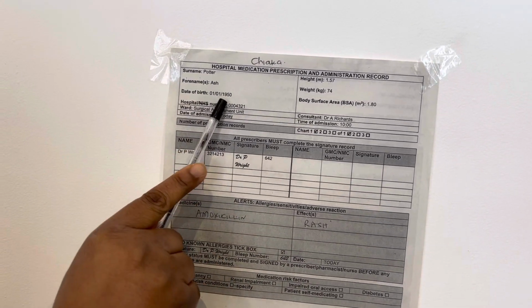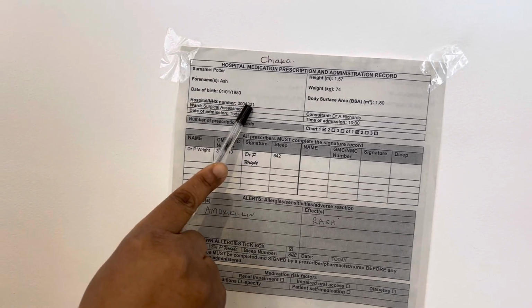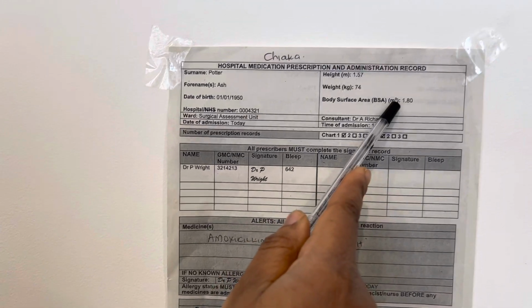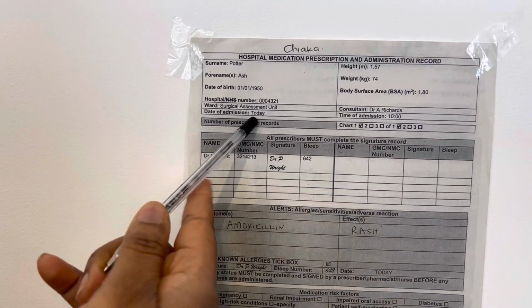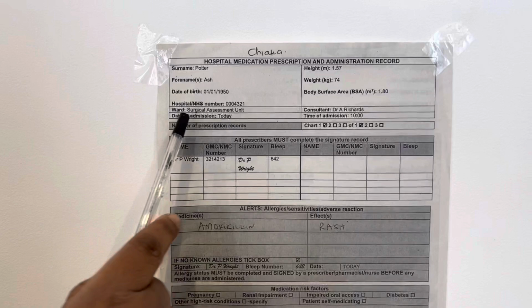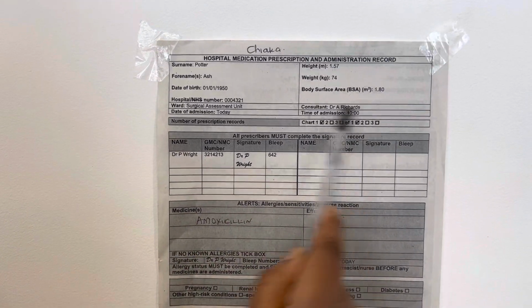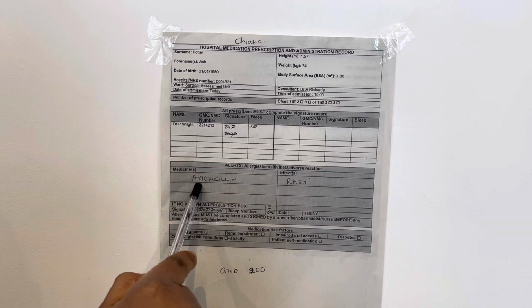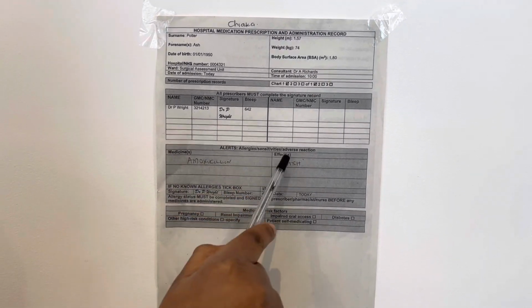You get the patient date of birth. You get the patient hospital or NHS number. You get the patient's height, the patient's weight, the body surface area. You get the date of admission. You get the time of admission. You get the number of prescription record. You get all prescriber must complete this. So this is the prescriber. You get the patient's medicine the patient is allergic to, and you get the effect.